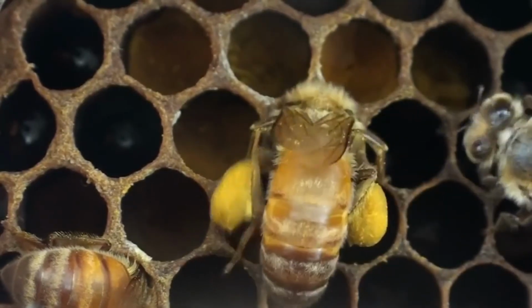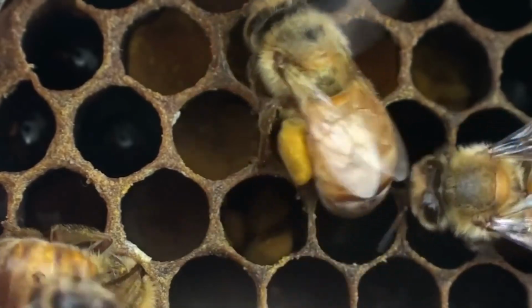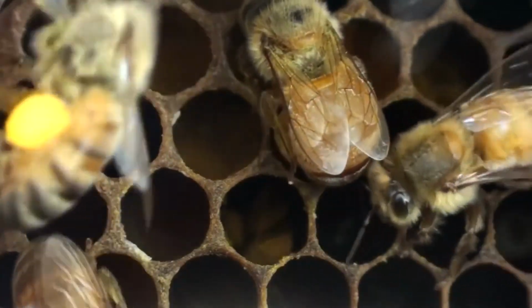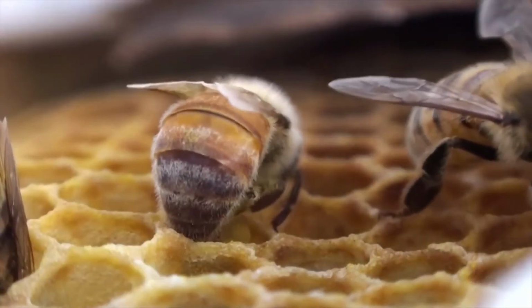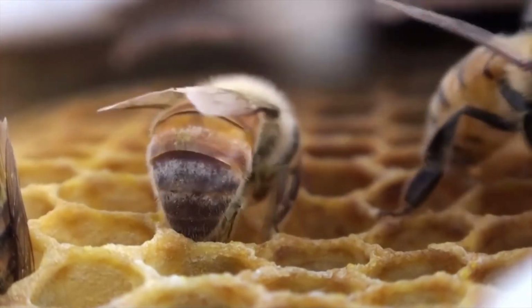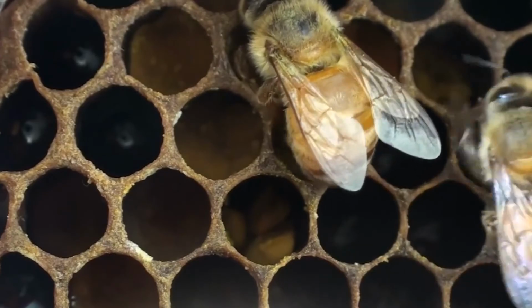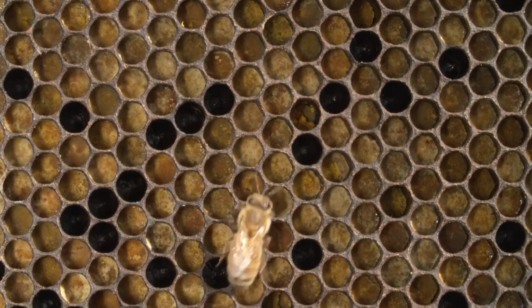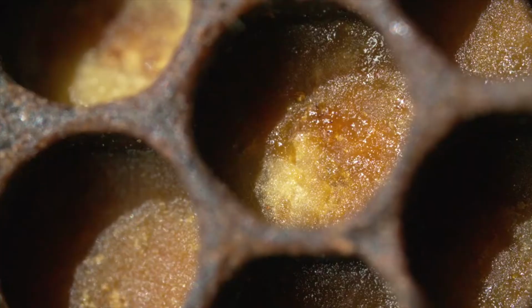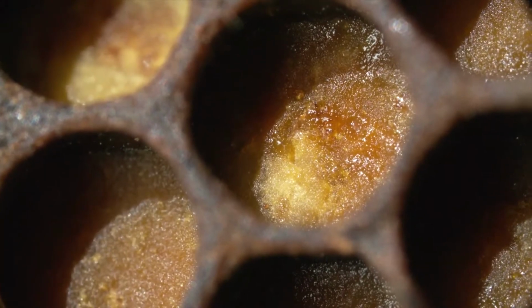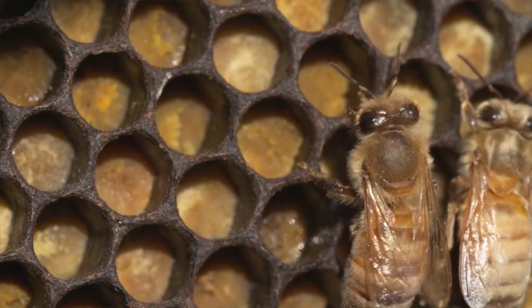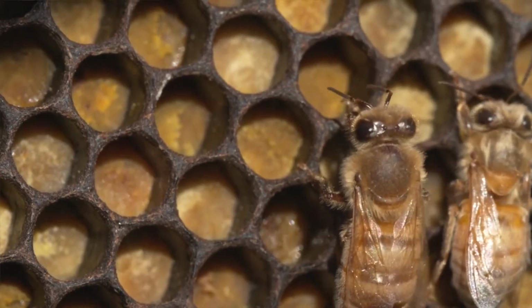Look at here, the yellow color. So now it deposits in the leg. How is it removed and stored? How is it deposited?